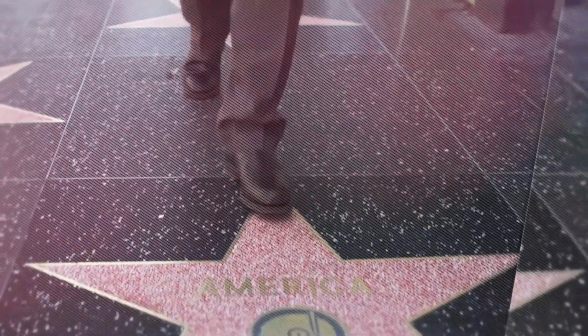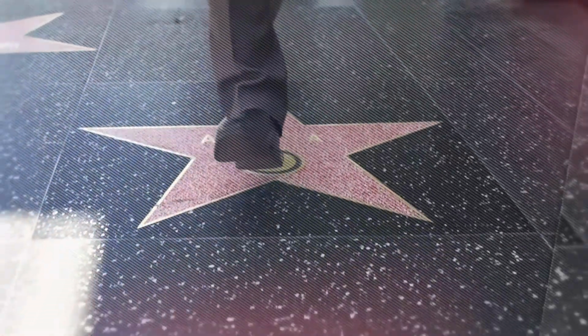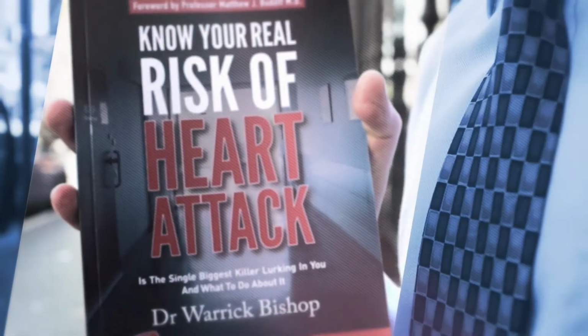I believe we can prevent heart attack. We can put in place strategies to reduce risk. We can literally plan to change your future.